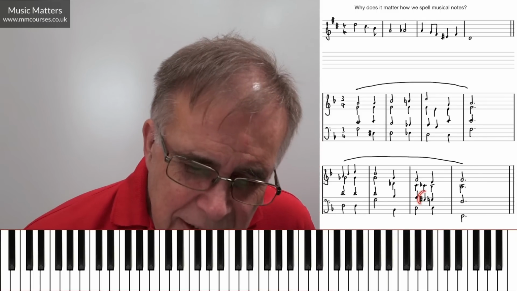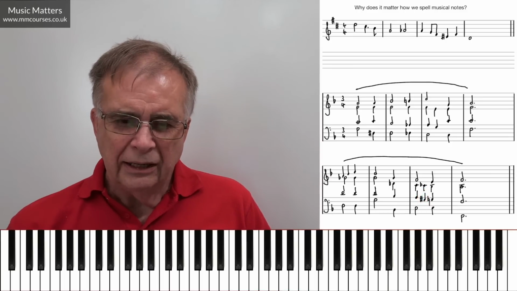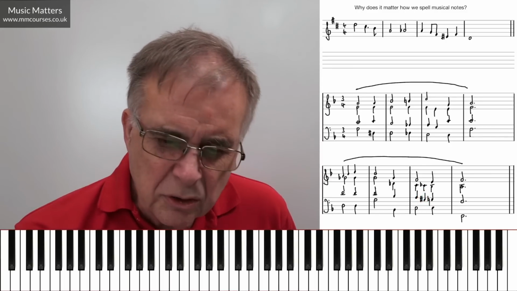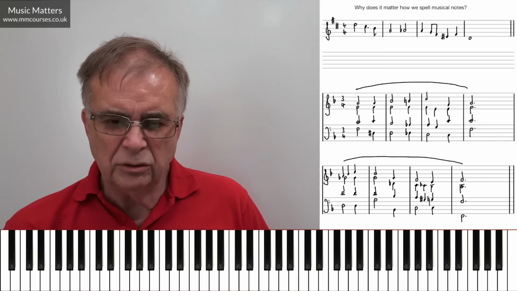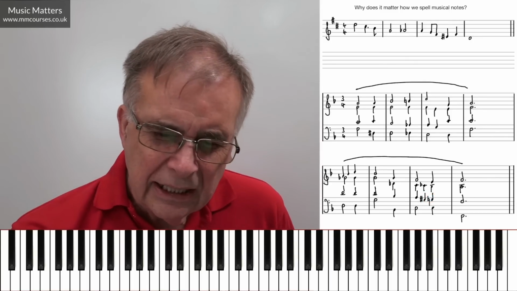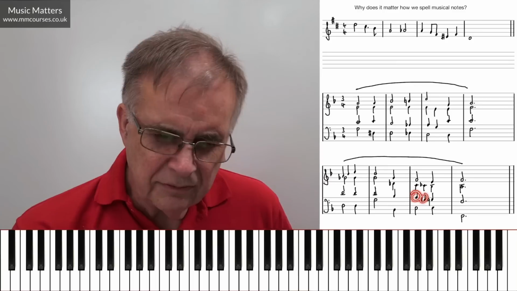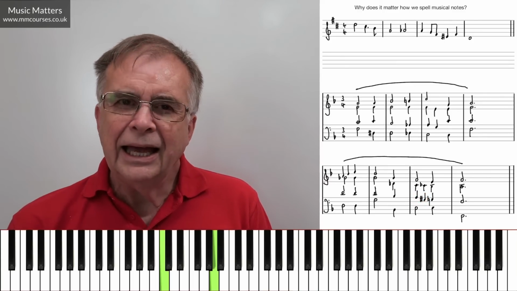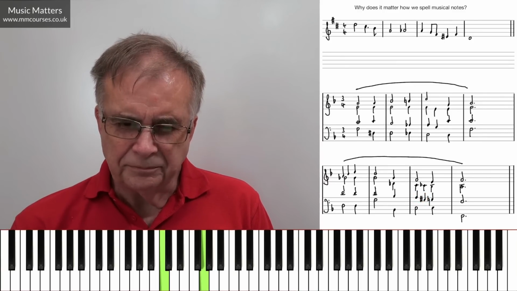And what about this tenor note? You know, you could say, well, I've called it G sharp because I'm sort of anticipating this G natural, but should I have called it A flat? Because isn't it an alteration of this A? So we'll go A flat, G.